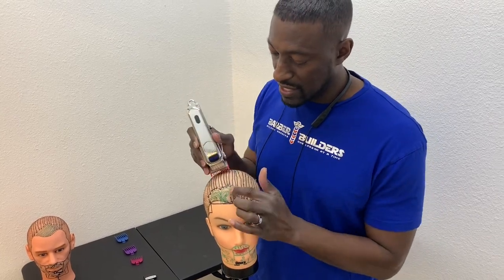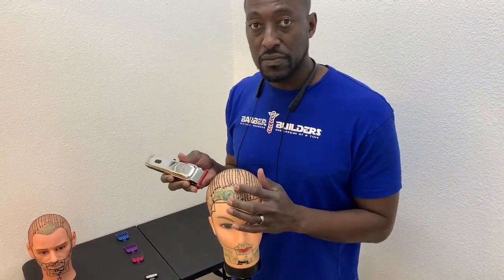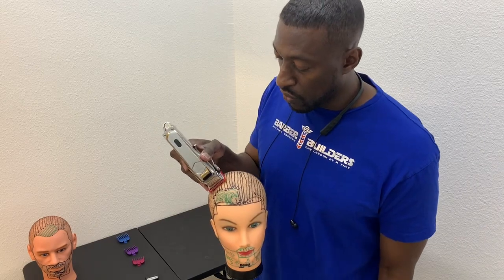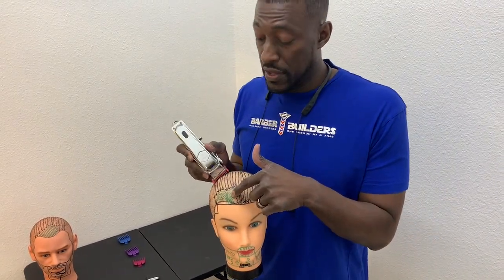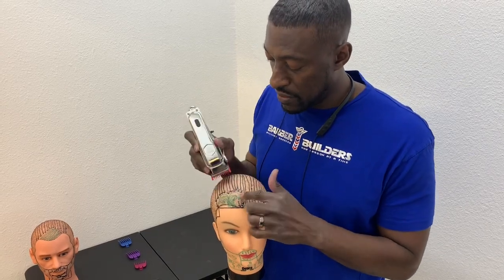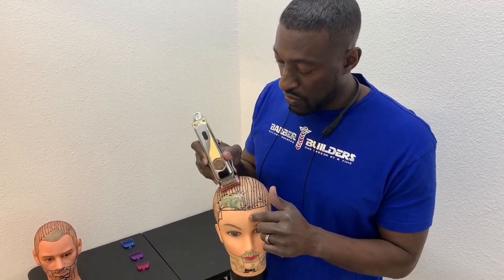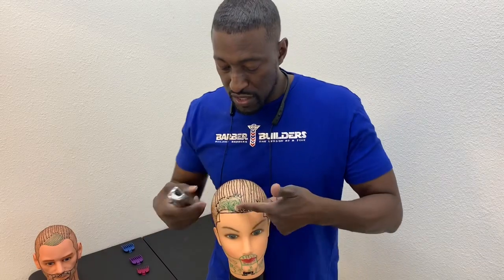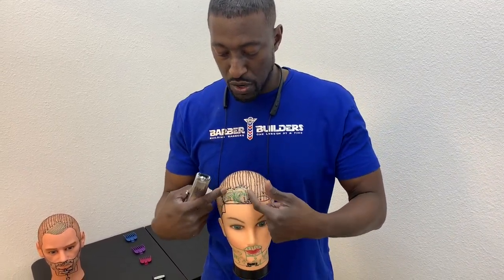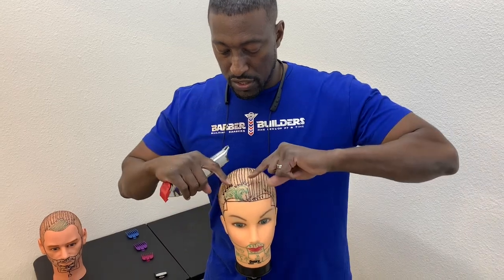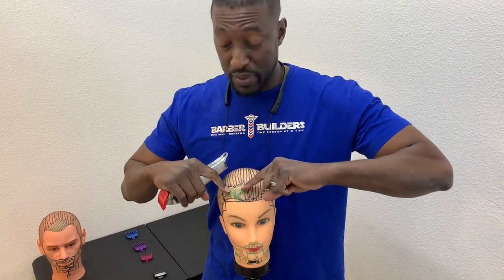And what happens a lot of times, if you don't pay attention, you would run right to the front and run over this cowlick area. And if you run over this cowlick area with the grain here, right where the hair is changing directions and it's a swirl, it's going to cut lower and knock a patch in the hair.